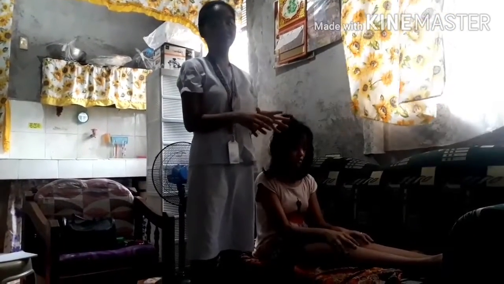So, normal siya. So, pagtapos doon, yung last niya is document na natin yung findings ni patient. Kung ano yung naobserbahan natin at ano yung nakita natin sa katawan ni patient. So, yun lang po.